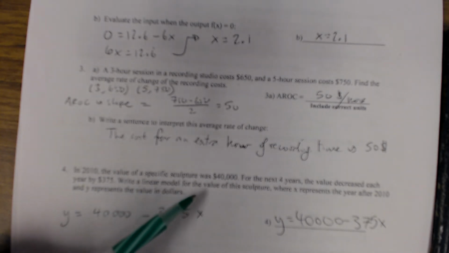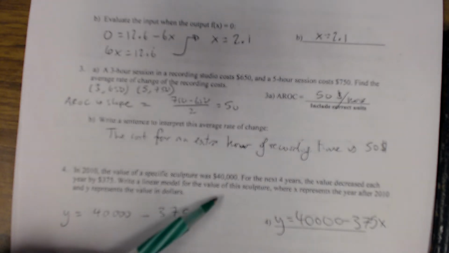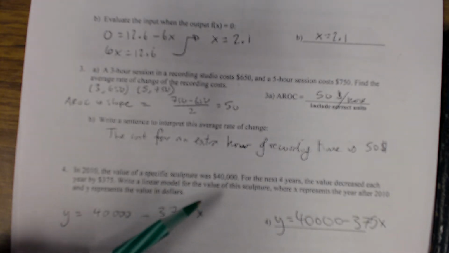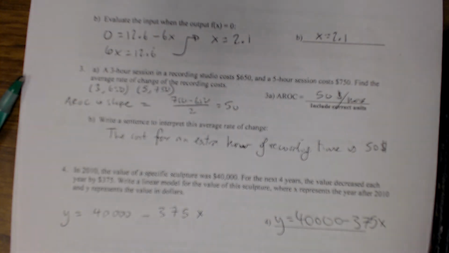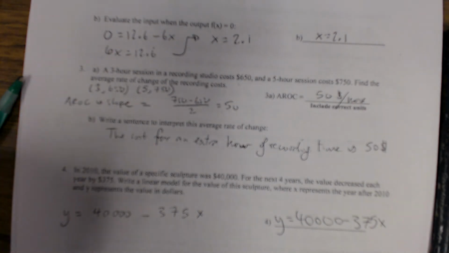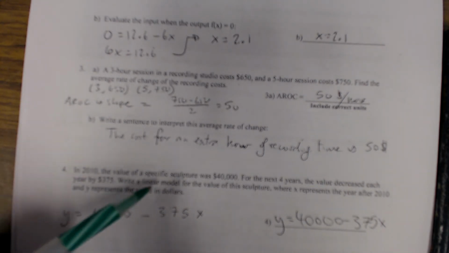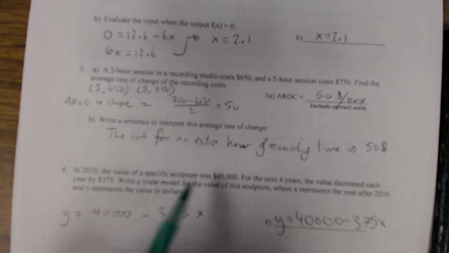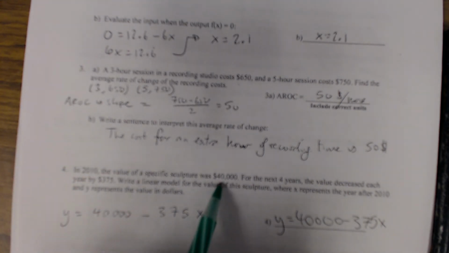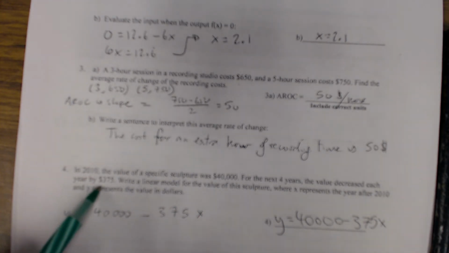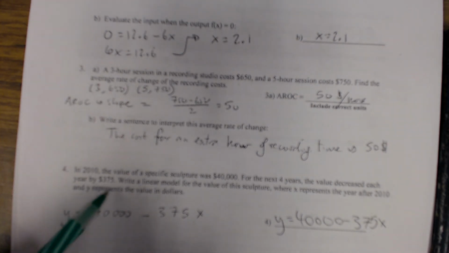Write a linear model for the value of this sculpture, where x represents the year after 2010 and y represents the value in dollars. So we start off in 2010 and it's $40,000, and then it drops in value by 375 per year. So that's the rate of change or the slope.